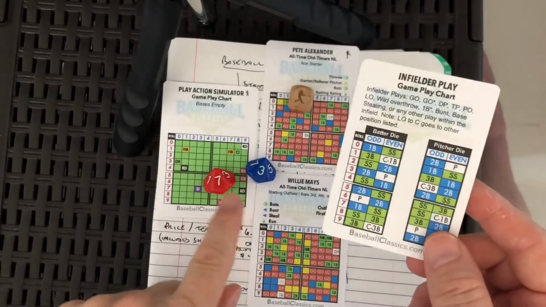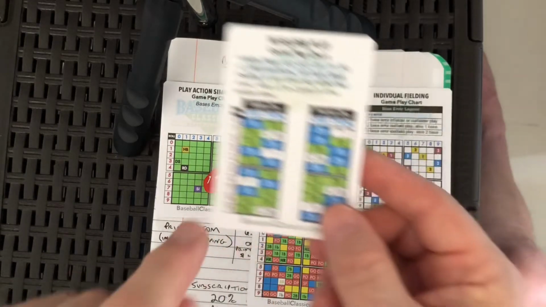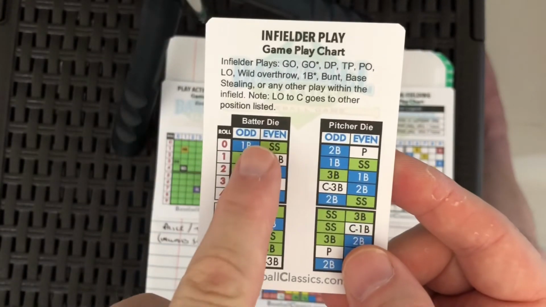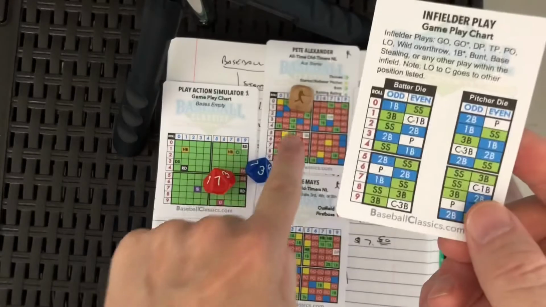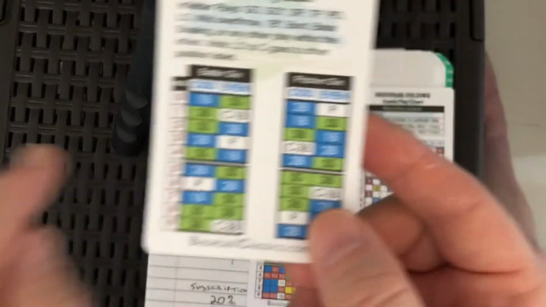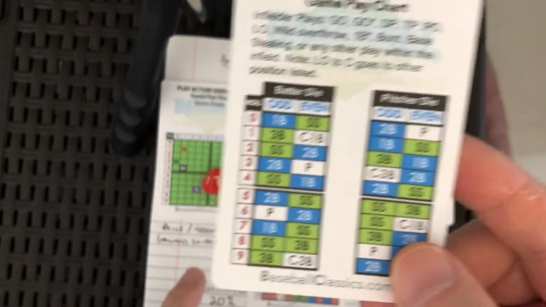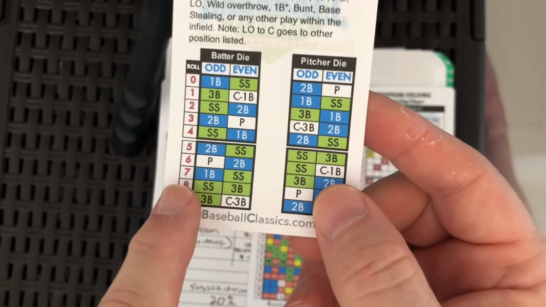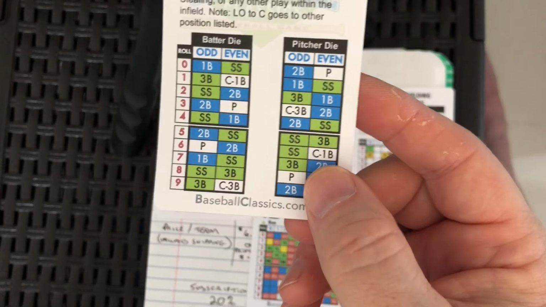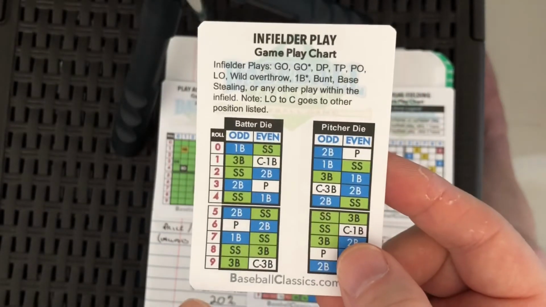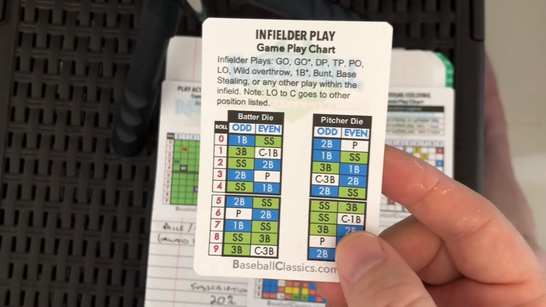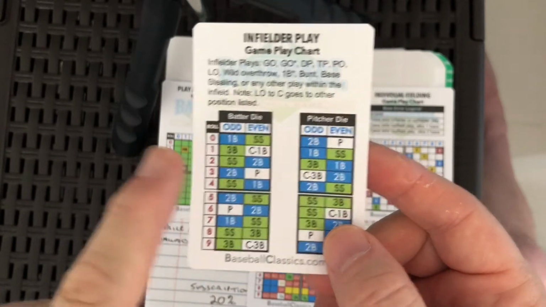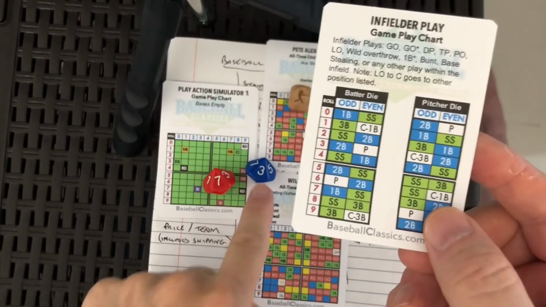So we're going to use what we already rolled. We are on the batter die because there's the batter. And we have a red 7. The total is even. 7 plus 3 is even.